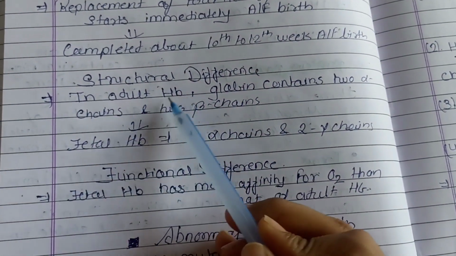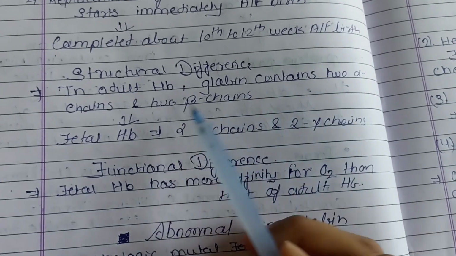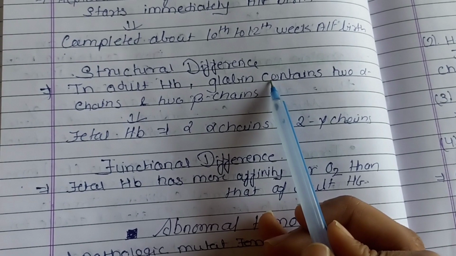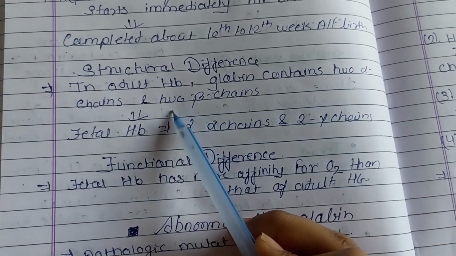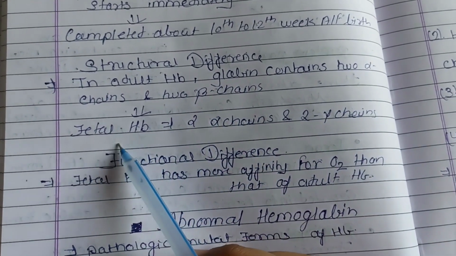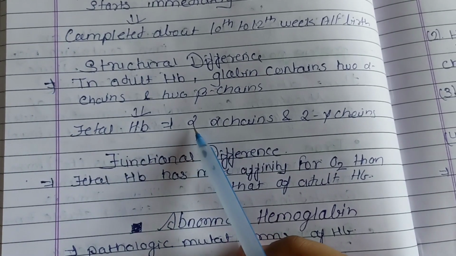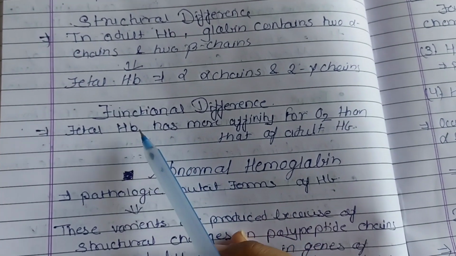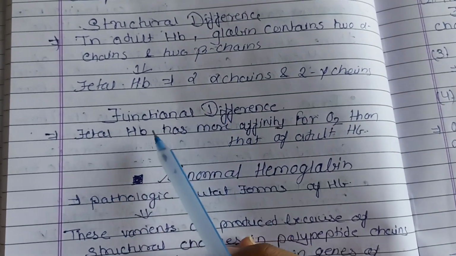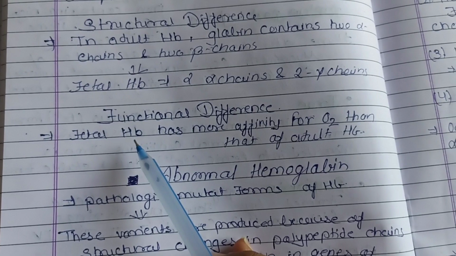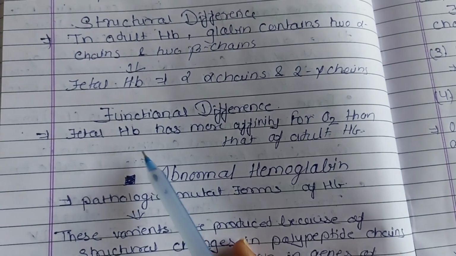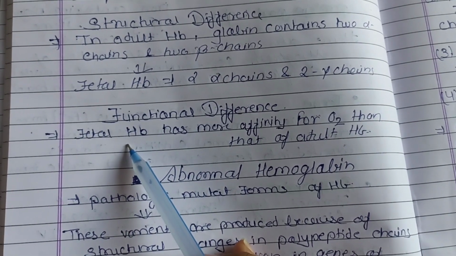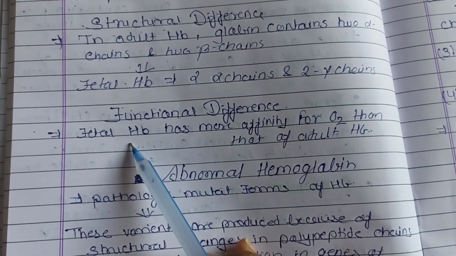First we will see the structural difference between adult and fetal hemoglobin. In adult hemoglobin, globin contains 2 alpha chains and 2 beta chains. In fetal hemoglobin, there are 2 alpha chains and 2 gamma chains. Now, what is the functional difference? Fetal hemoglobin has more affinity for oxygen than that of adult.